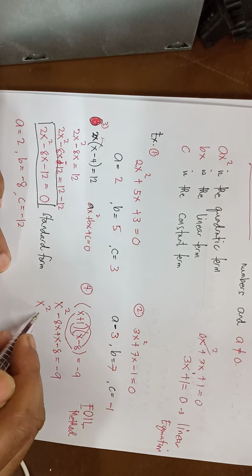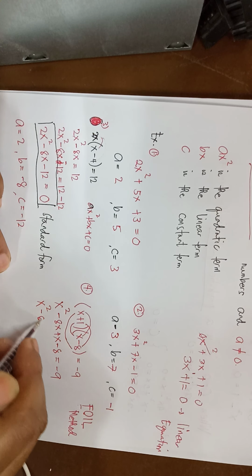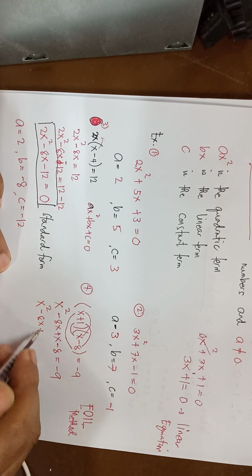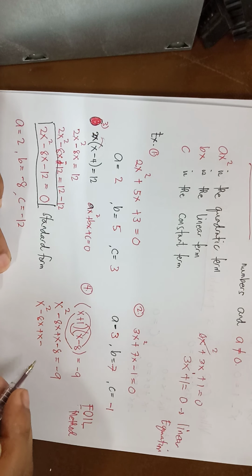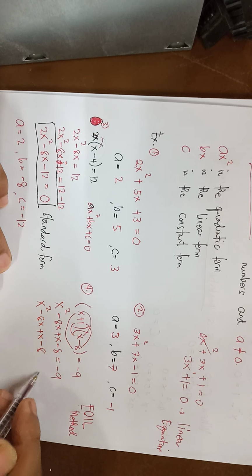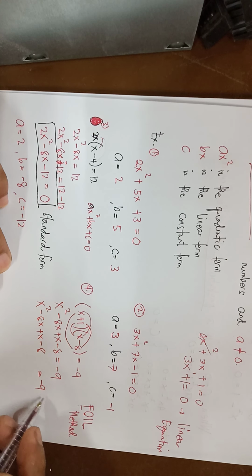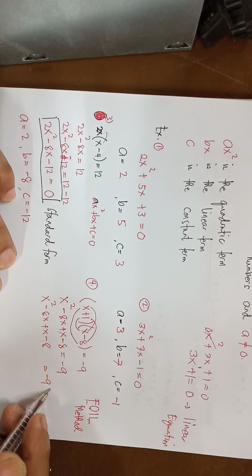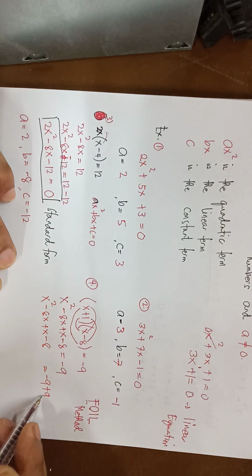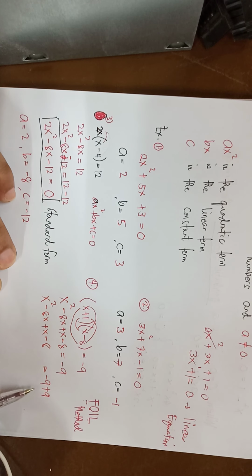x squared minus 8x plus x minus 8, that is equal to negative 9 added with positive 9, so that will be equal to 0.